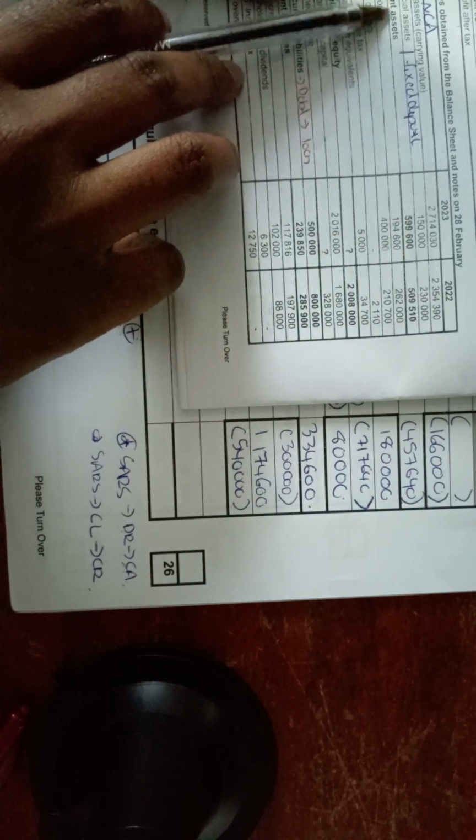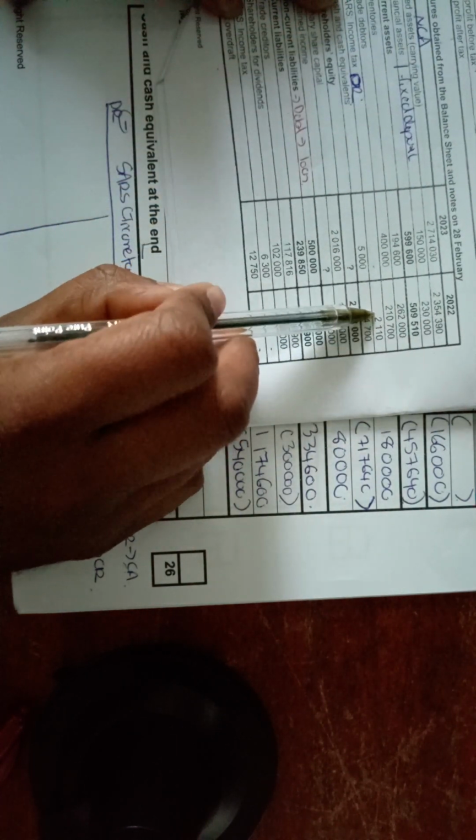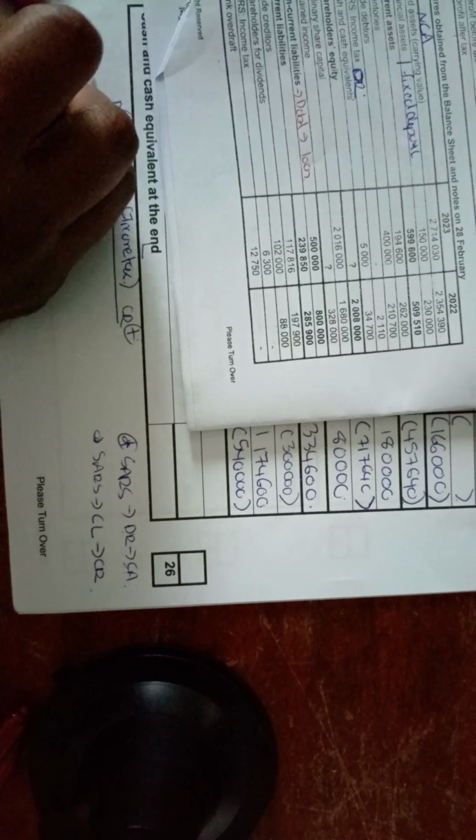So let's go to my balance at the beginning of the year. So I'm going to look under 2022. Do I see SARS income tax? Yes, I do. So it says current assets. If it occurs under current assets, it means this SARS here has a debit balance. So it has a debit balance of 2110. So I'm going to go here.